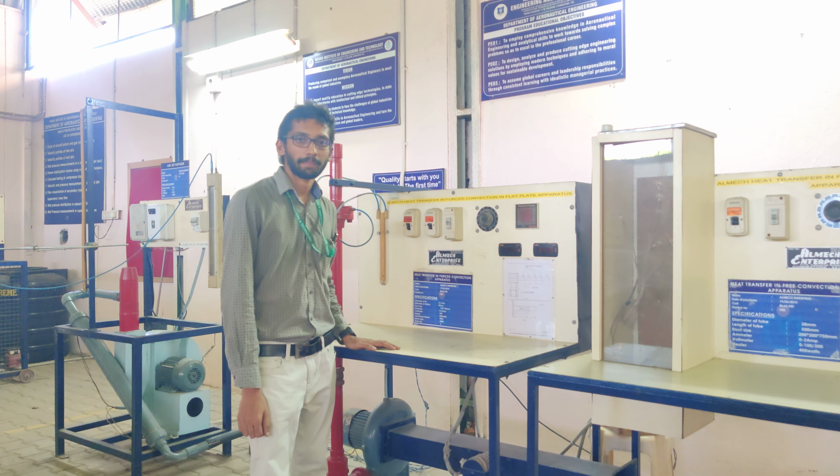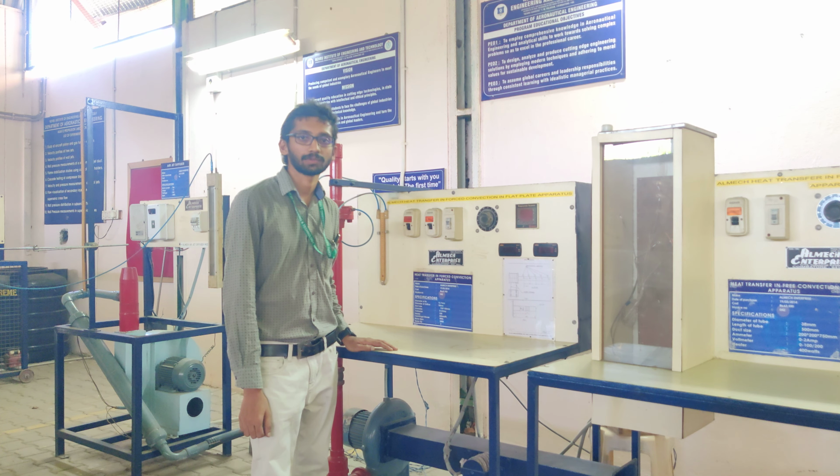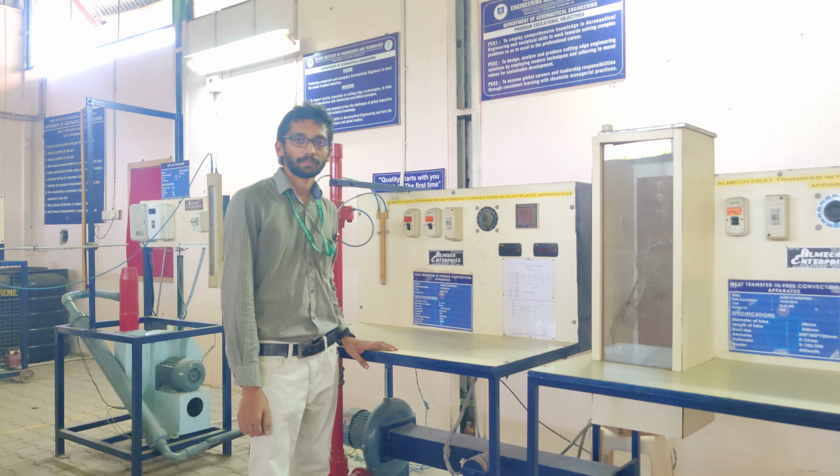Regarding heat transfer, there are three modes of heat transfer. The first one is conduction, the second one is convection, and the third one is radiation. In the case of conduction, the heat transfer takes place within a solid body. The second, in the case of convection, the heat transfer takes place between two mediums, from the solid medium to the fluid medium. And the third one is radiation heat transfer, in which heat waves are radiated as electromagnetic waves to the external atmosphere.